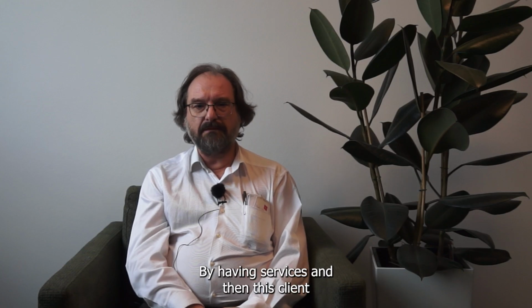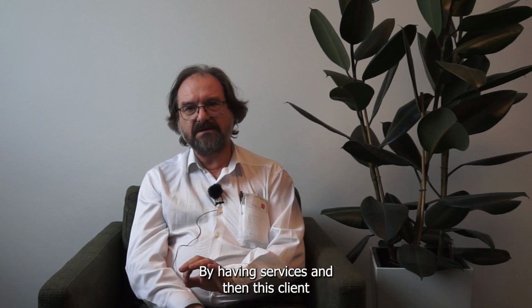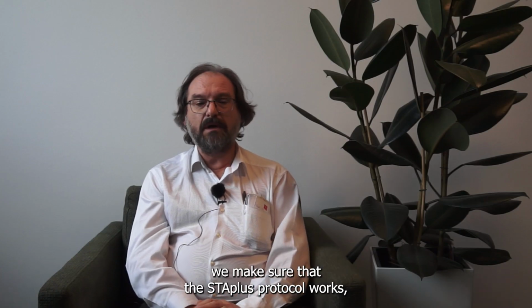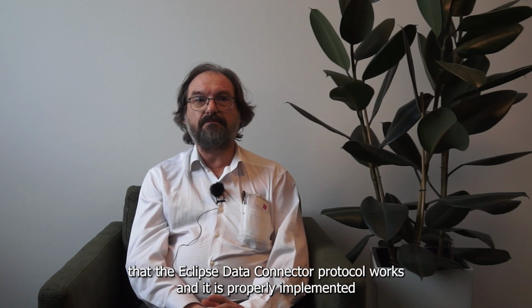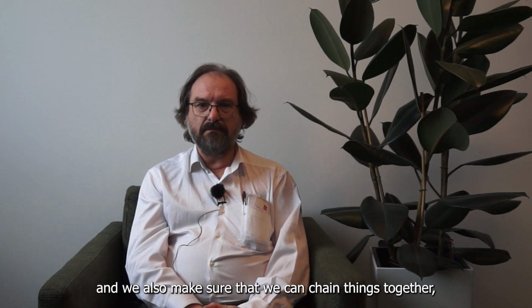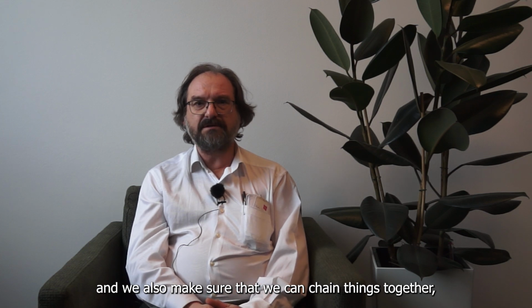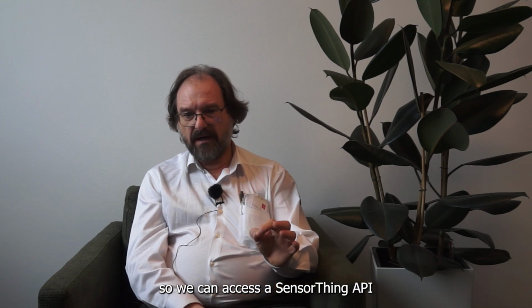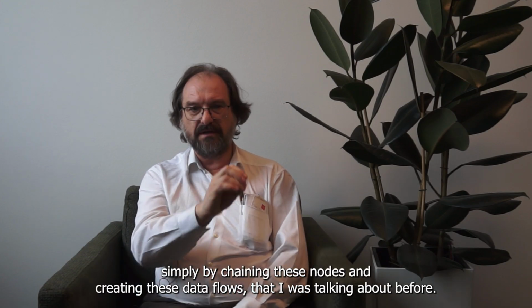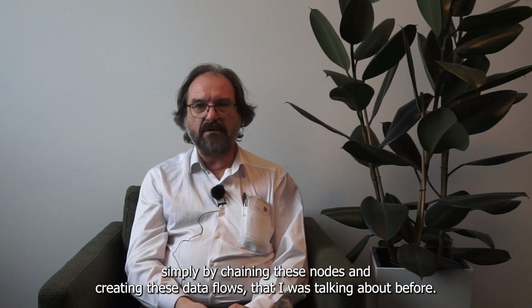By having services and then this client, we make sure that the sensor-thing API protocol works, and that the Eclipse data connector protocol works and is properly implemented. And we also make sure that we can chain things together. So we can access a sensor-thing API from the Eclipse data connector, or an OGC API from the Eclipse data connector, simply by chaining these nodes and creating these data flows that I was talking about before.